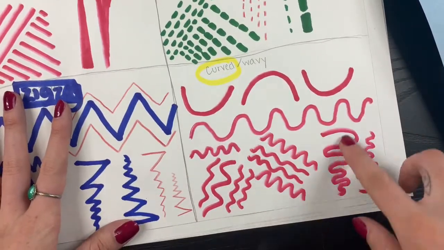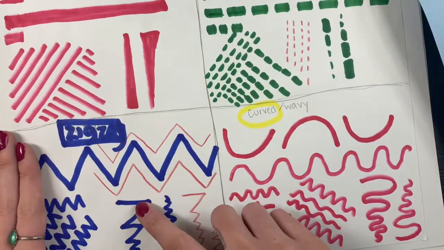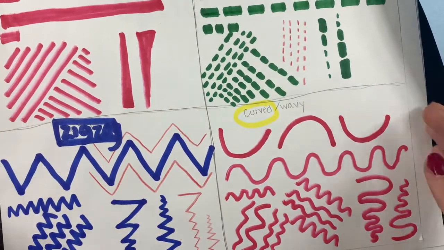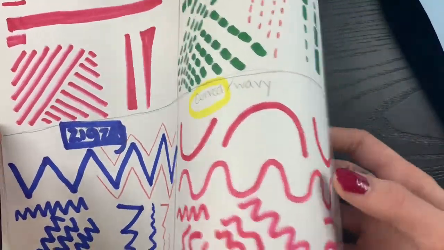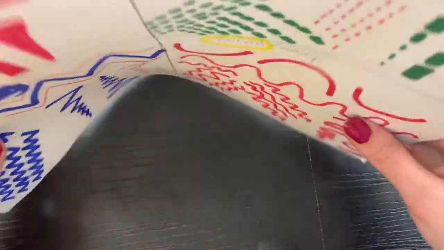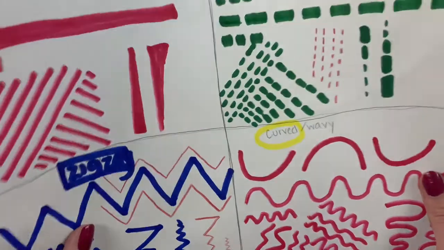So here is what we did last class. We were making some wacky lines and we were learning different ways to arrange them and combine them. So today, we're going to apply our knowledge of lines and use it with our very own name.